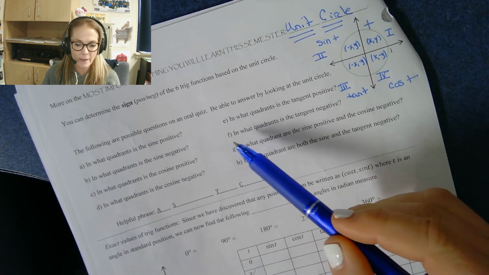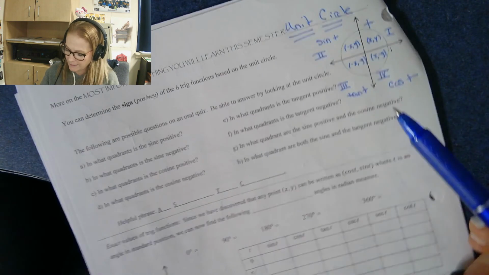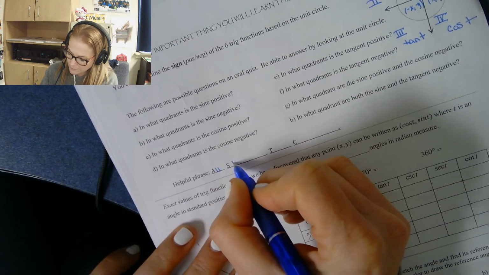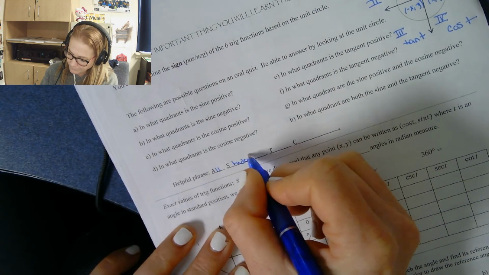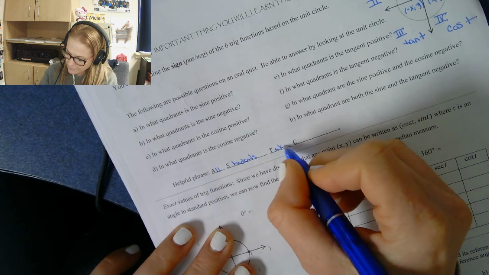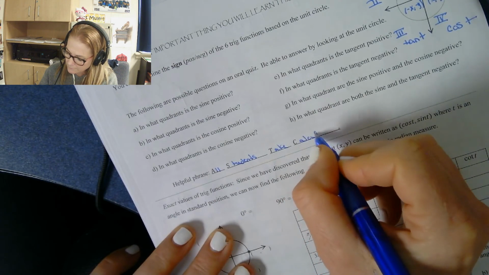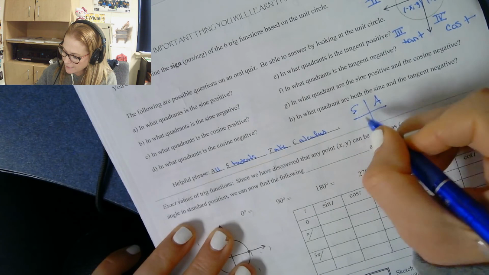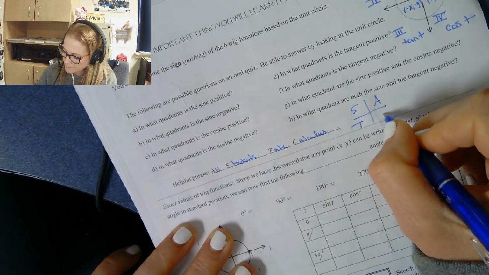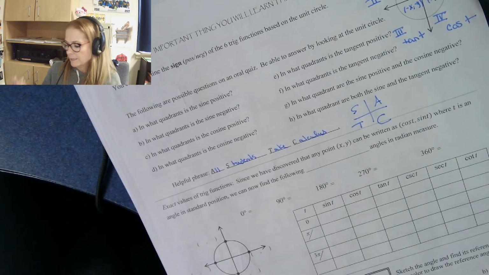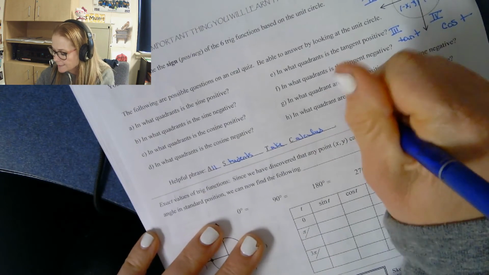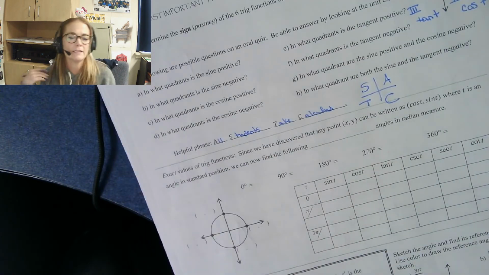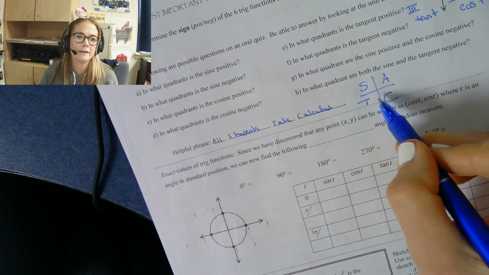There's a simple way that can help you remember this: All Students Take Calculus. So everybody's positive, sine is positive, tangent's positive, cosine's positive. And you just have to remember the reciprocal functions as well. All Students Take Calculus, and it goes the way the quadrants go.